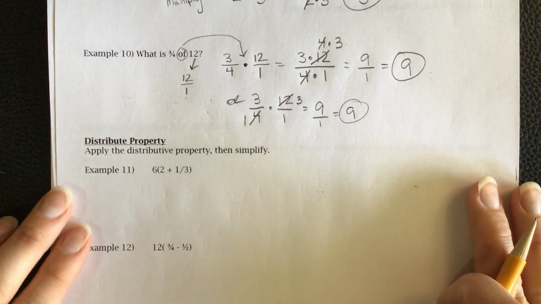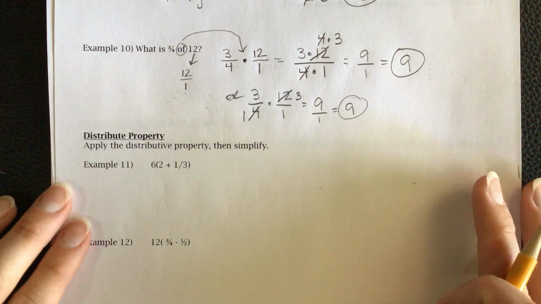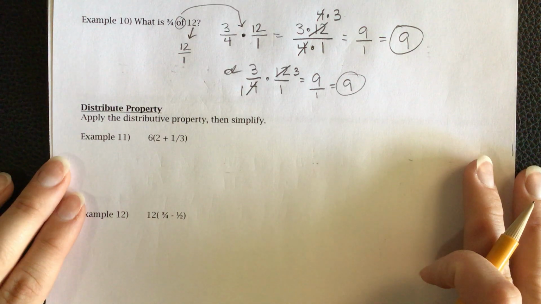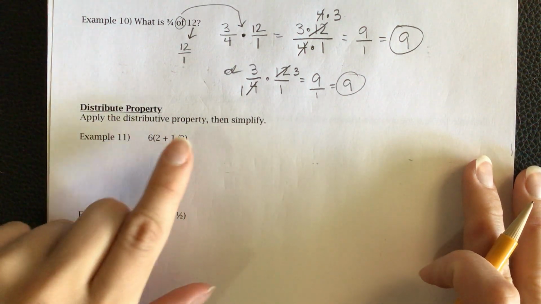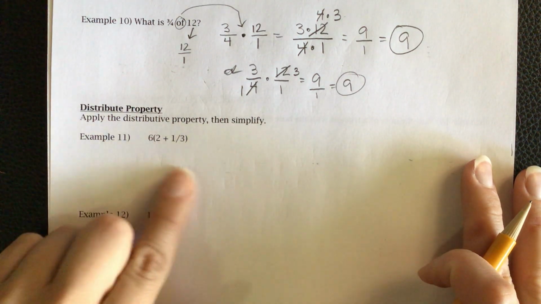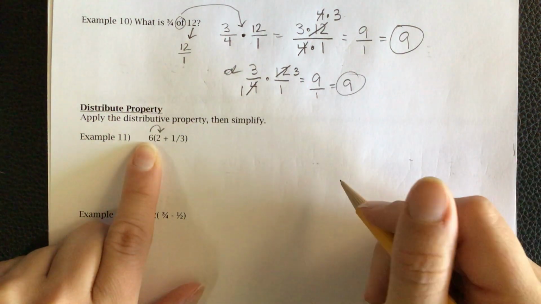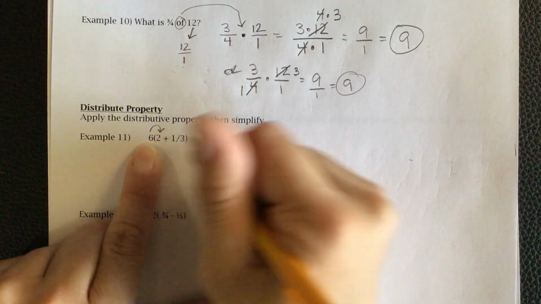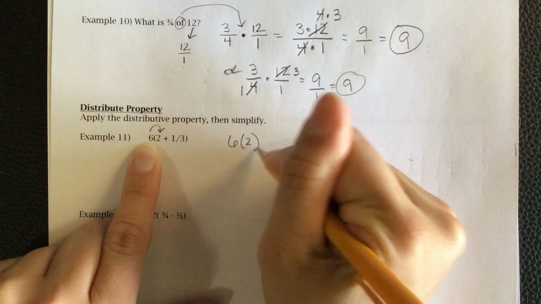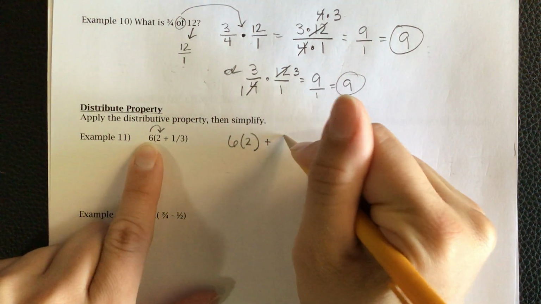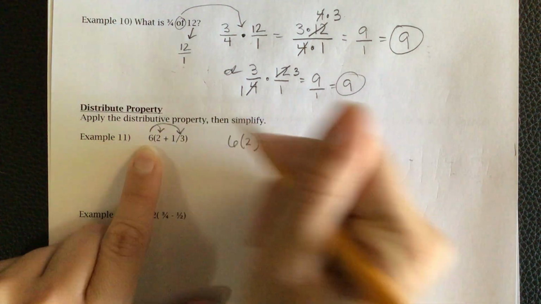And the last one we're going to look at is distributive property. When we're looking at the distributive property, we apply the distributive property, then simplify. So I made sure I labeled that very clearly here. So distributive property is multiplying the outside number by the inside. So what is 6 times 2 plus what is 6 multiplied by 1/3?